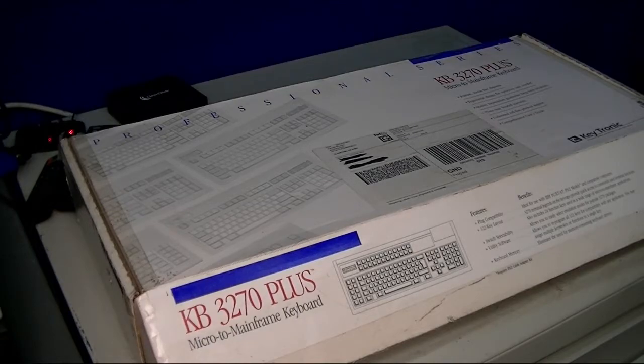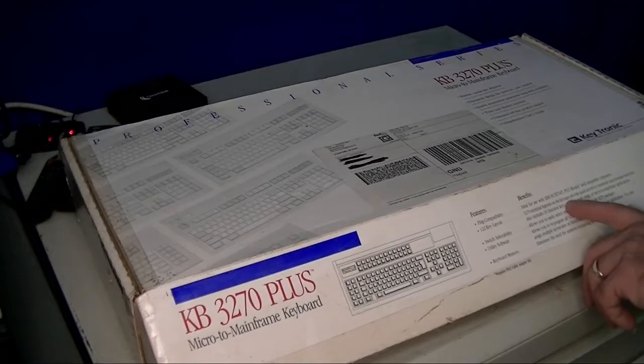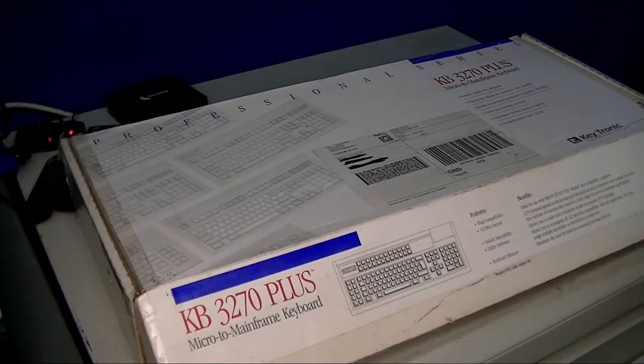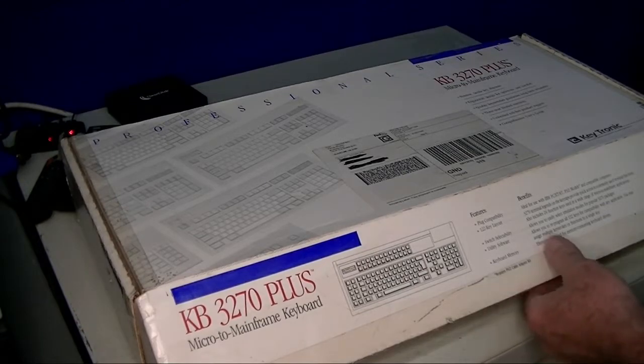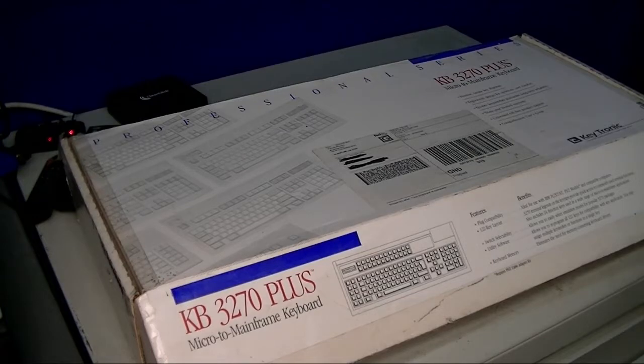3270 terminal legends on the keycaps provide quick access to commonly used terminal functions. Also includes 24 function keys used at the wide range of micro to mainframe applications. Allows you to easily select emulation modes for popular 3270 packages. Allows you to reprogram all 122 keys for compatibility with any application.